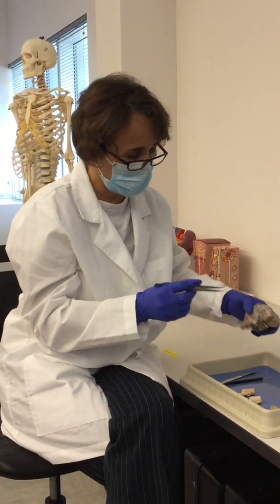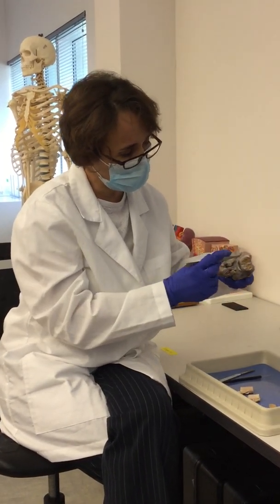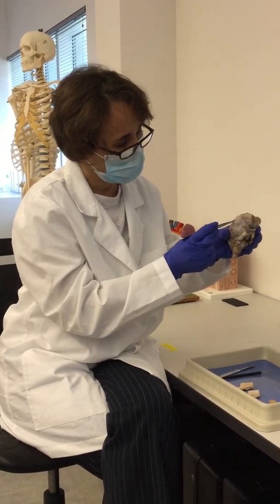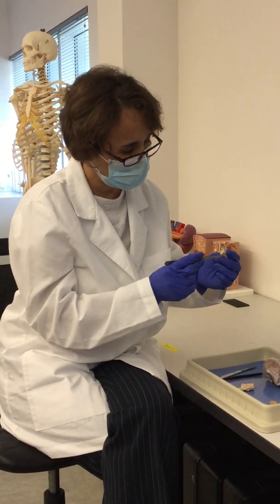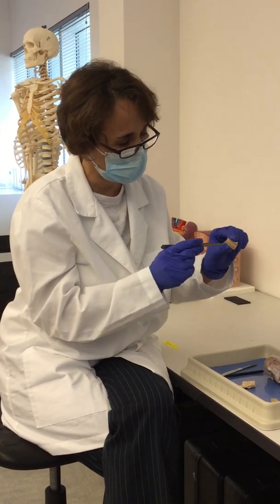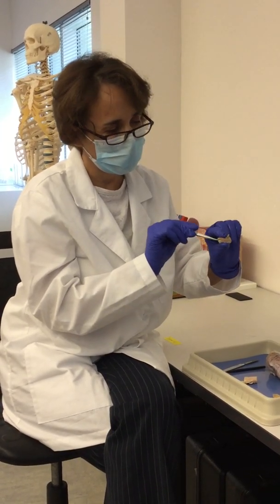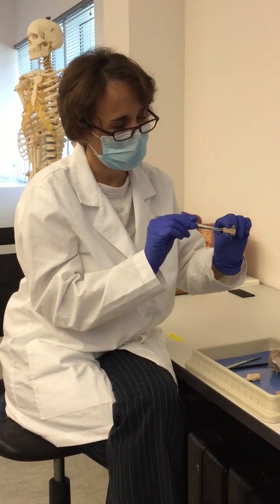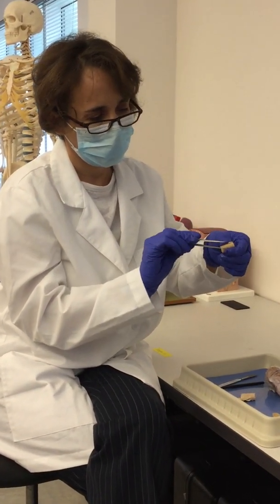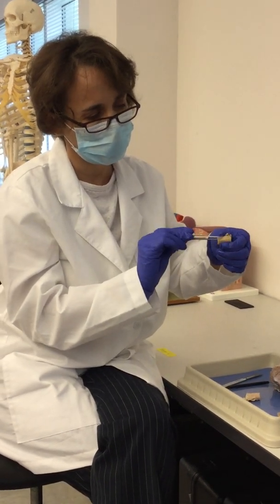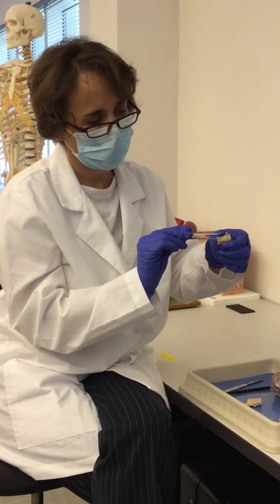Now, this will be the dura mater on the brain, and then in here, in the spinal cord, which is this part in here, I'm going to put part of this tweezer into here. So this is the dura mater.